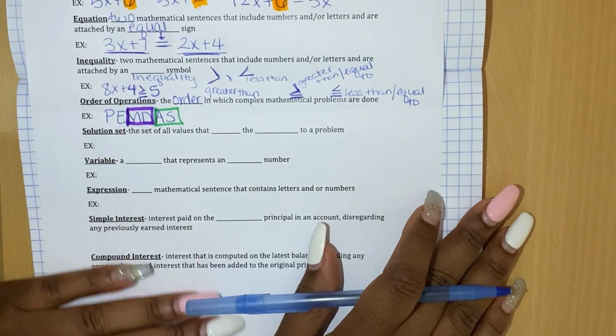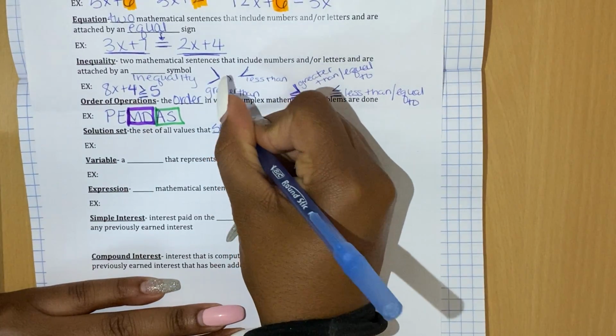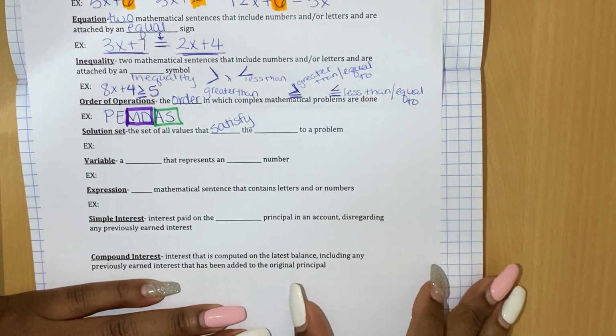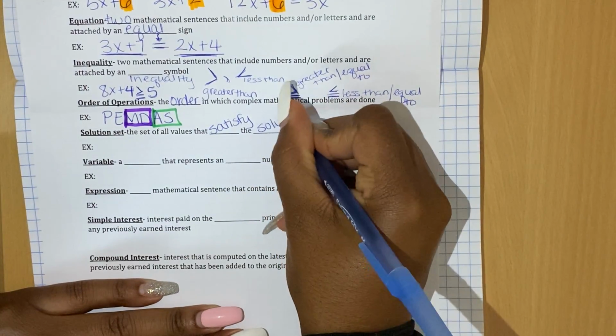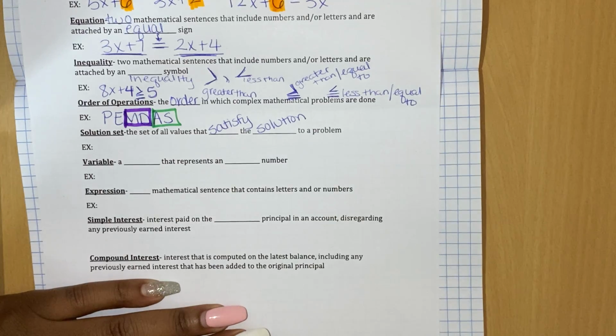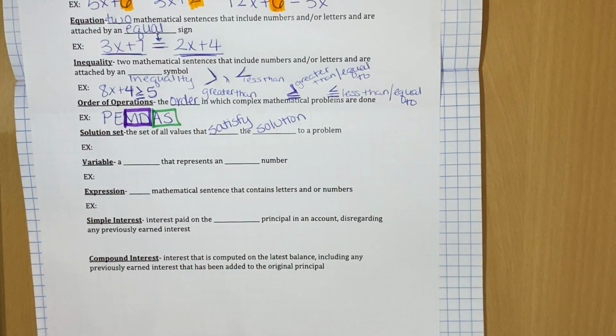Now, solution set. A solution set is the set of all values that satisfy the solution to a problem. We will get an example for that when we take notes on it, okay? But a solution set is the set of all values that satisfy the solution to a problem.